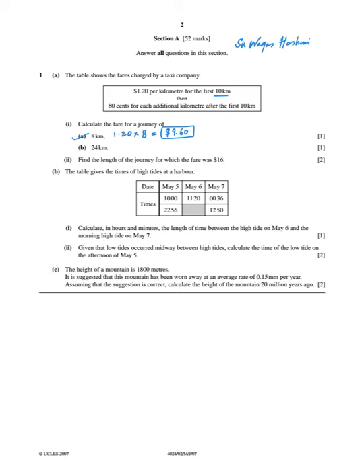So for the first 10 kilometers the charges will be 1.20 times 10, right? And for the remaining 14 kilometers the charges are 80 cents. So that will be 0.80 in terms of dollars. So you need to add these two. That is equal to $23.20. That is the second part answer.